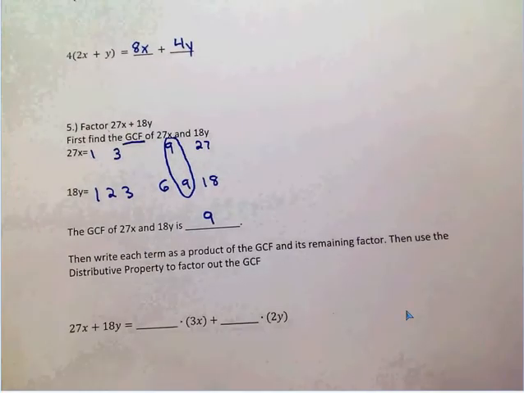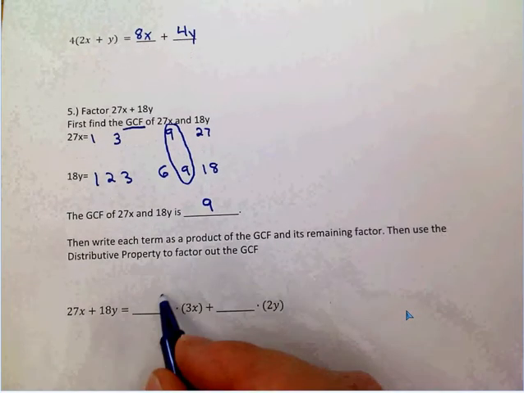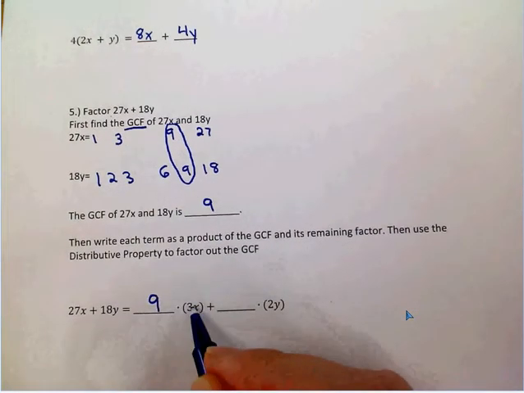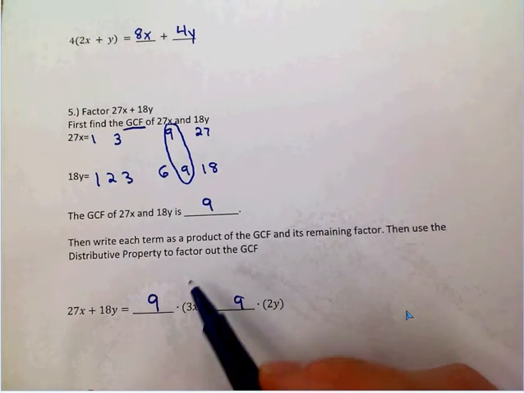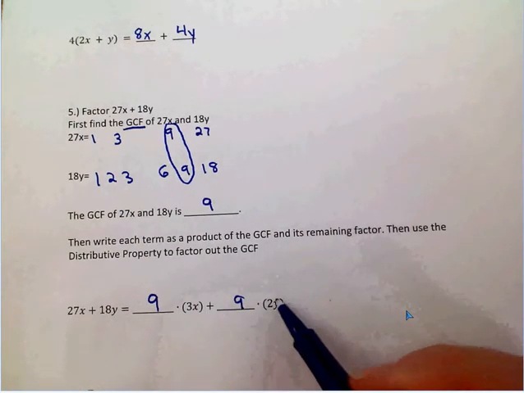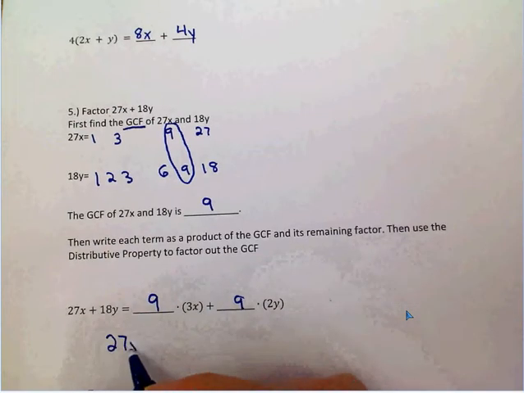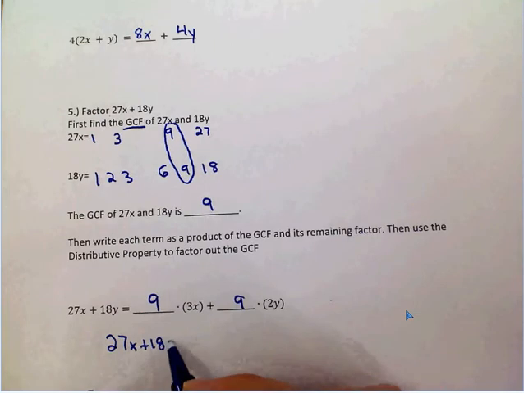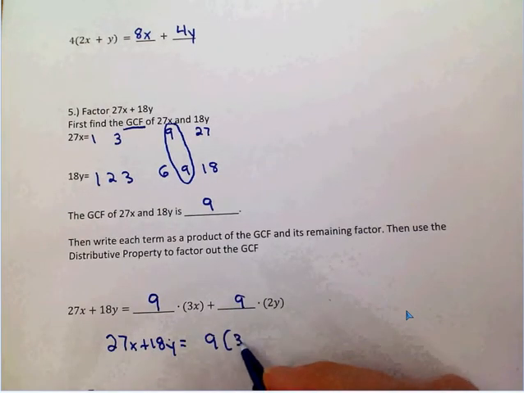So then what we do is take the 9 out. So we have 9 times 3x plus 9 times 2y, because we divided 27 by 9 and 18 by 9, to get 27x plus 18y is equal to 9 times 3x plus 2y.